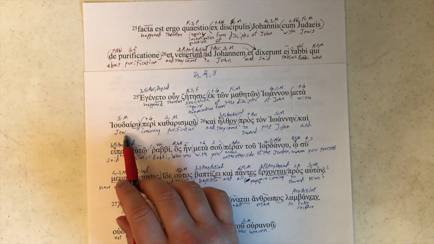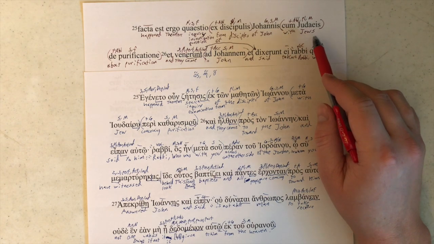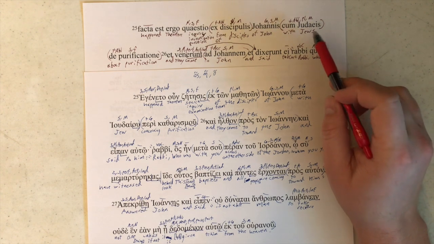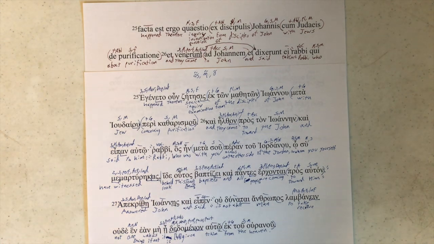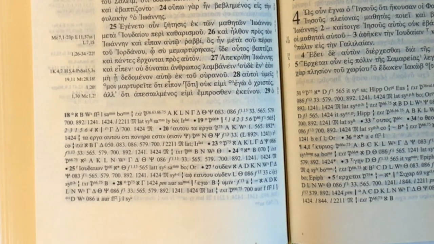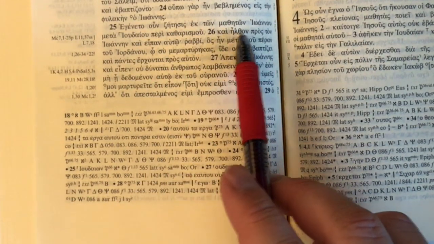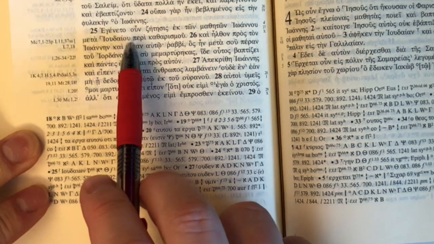"With a Jew," cum Judaeo. So here we have the plural form of Jew in Latin, but we only have a singular in Greek. So it could be that Jerome has a different text which has plural Jews. Let's pull out the Nestle-Aland and find out. All right, we have the Nestle-Aland right here. We've got our verse, Egeneto oun zetesis ek ton matheton Ioannou meta Ioudaiou, right there in the text that we have.